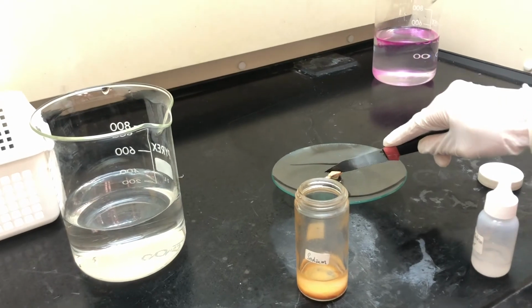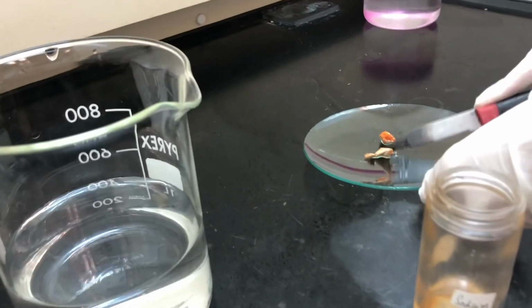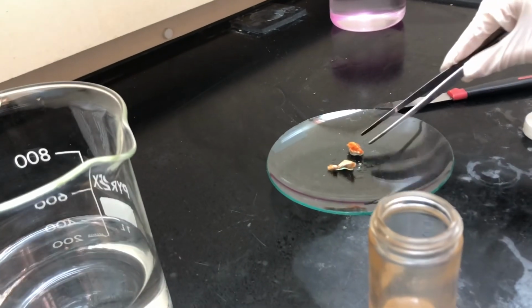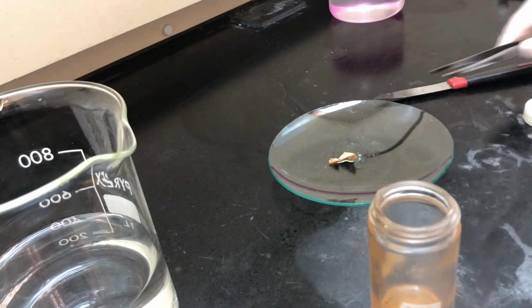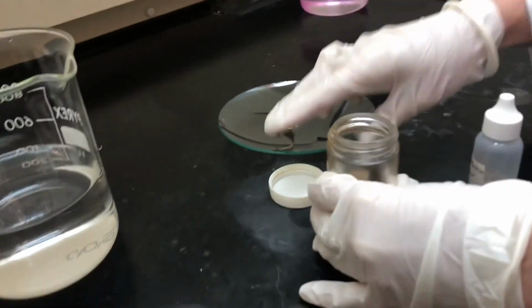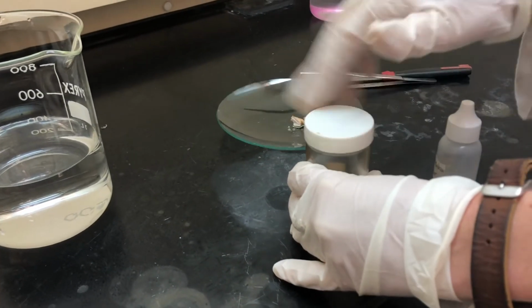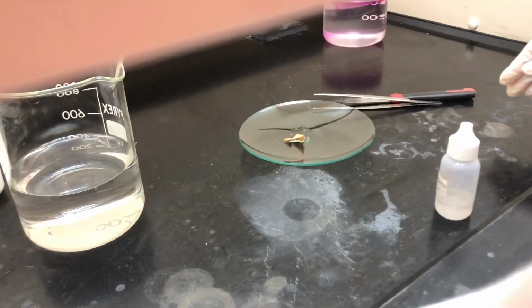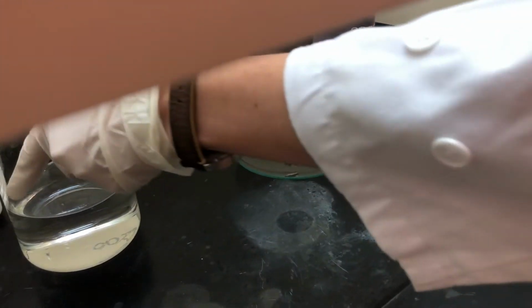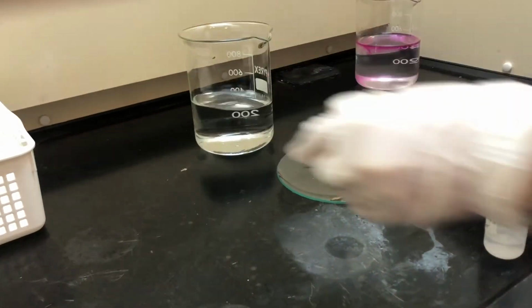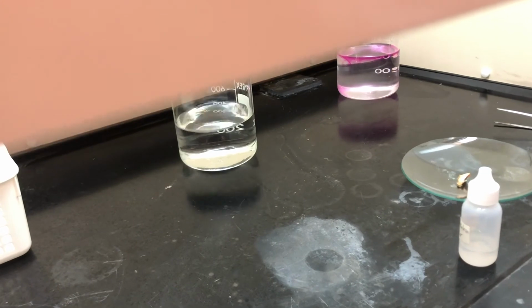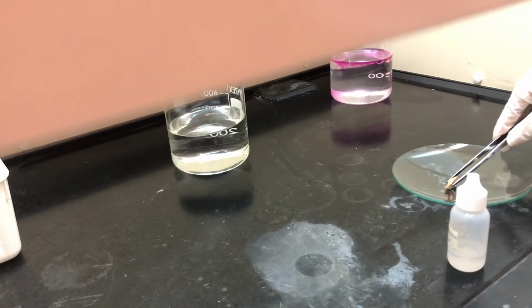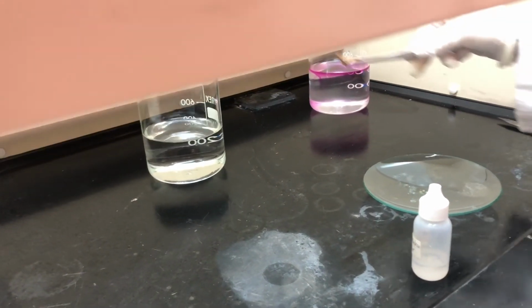I'm going to pop the fume hood down to protect my face, just in case something dangerous happens. I'm going to put one sample back in my jar, and then as soon as I place this into the water, I'm going to put the hood down to protect me and my lab technician who's filming this.